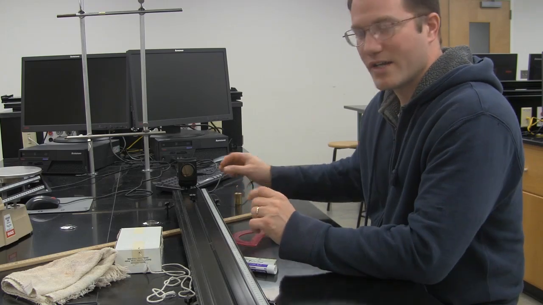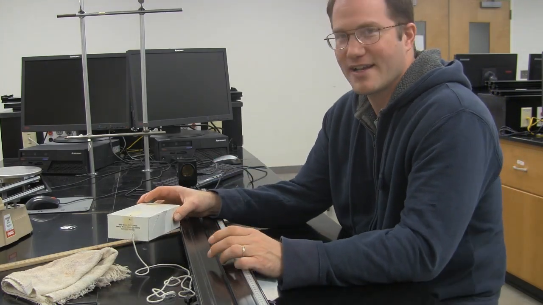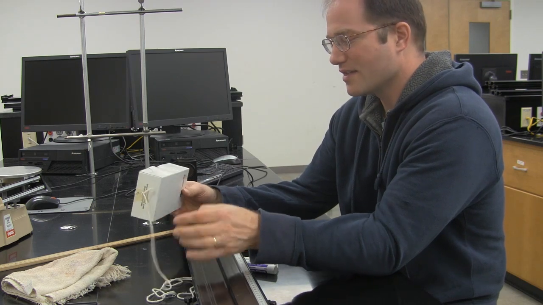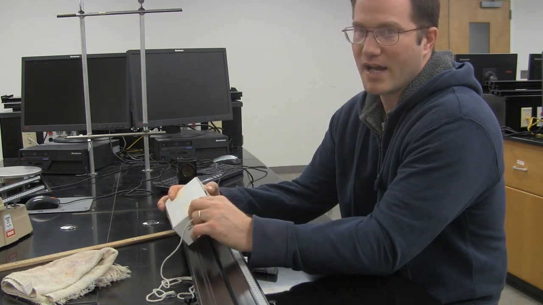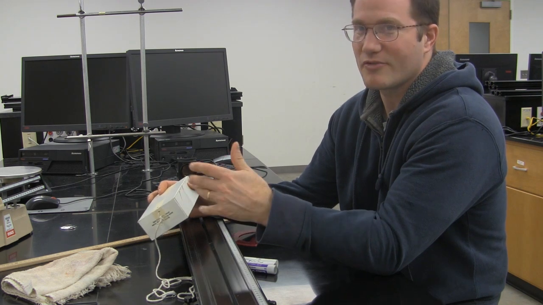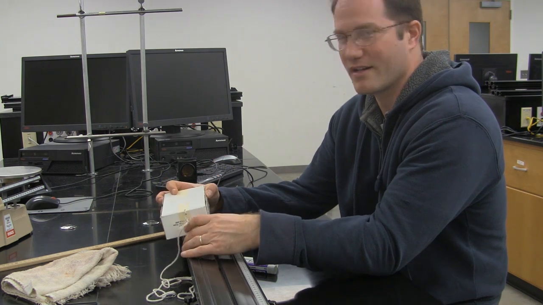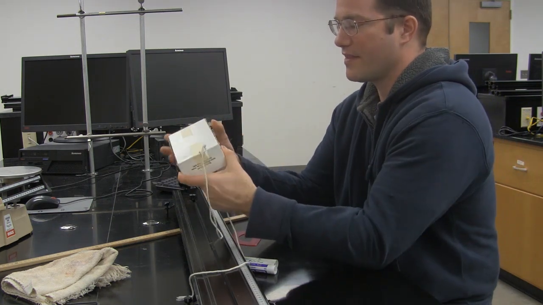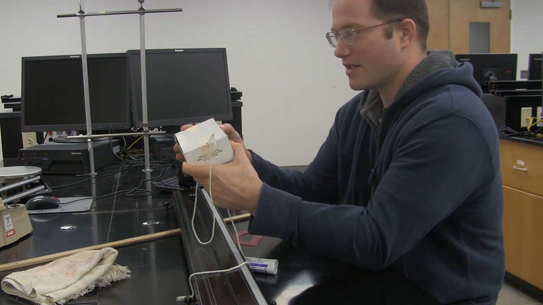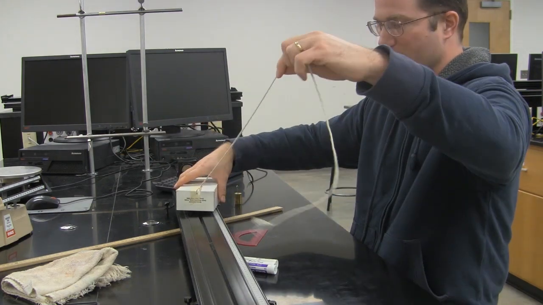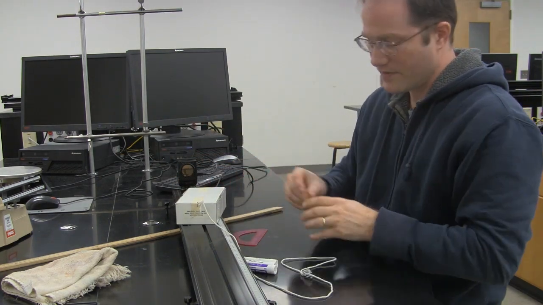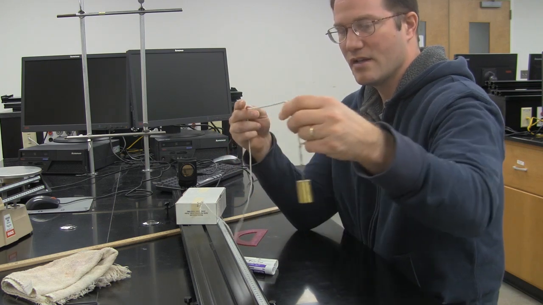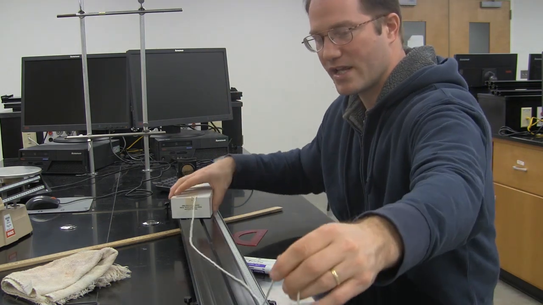So in Activity 1, we're going to revisit the modified Atwood machine. But this time, instead of using a rolling cart, we're using a sliding box. And so the coefficient of friction between the box and the track is obviously going to be greater than the coefficient of friction between the cart and the track. So this is m1 in our modified Atwood setup, which I can measure with the pan balance, the mass of the box. And then for m2, the hanging mass, I'll just put this 0.1 kilogram hanging weight right there.